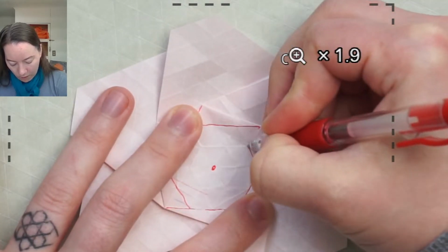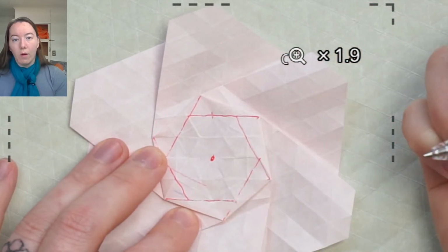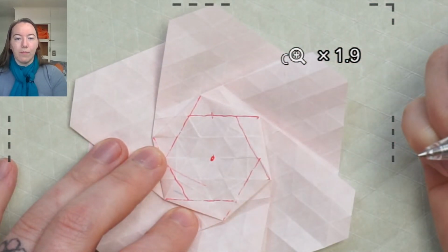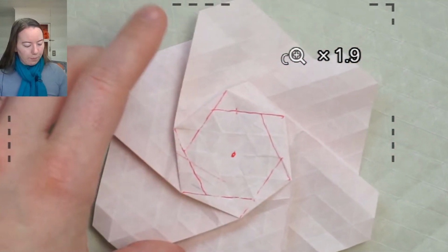But the extensions of the mountain folds are all 2 spaces away from the center. So that's what we're duplicating on our larger grid.